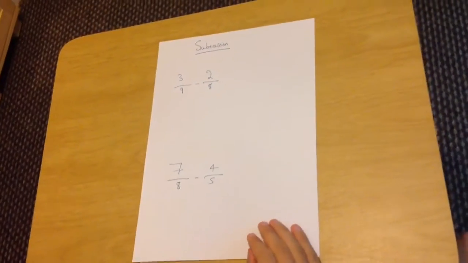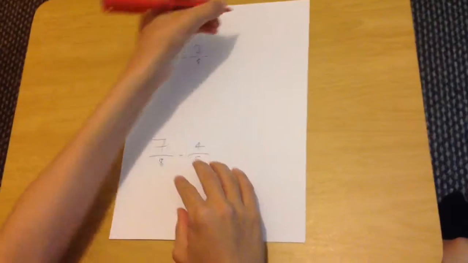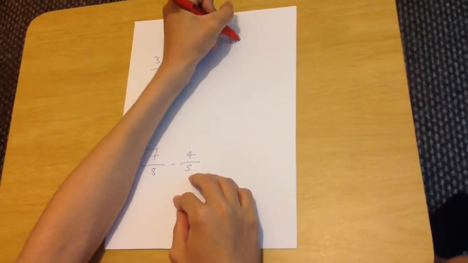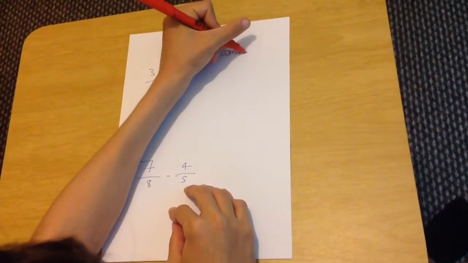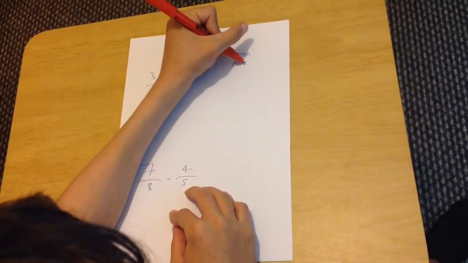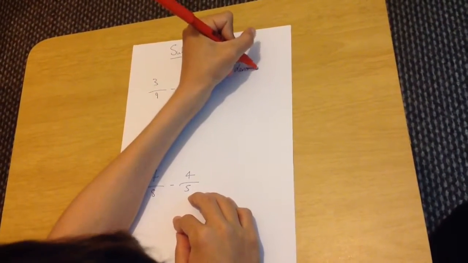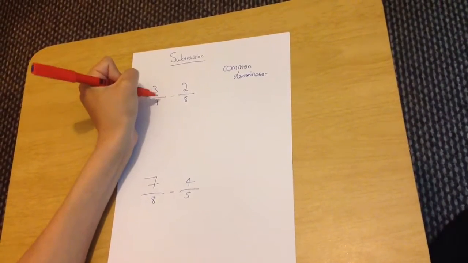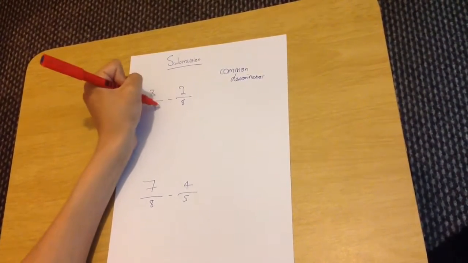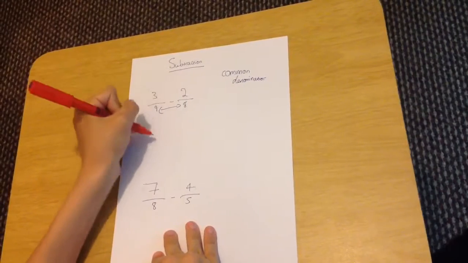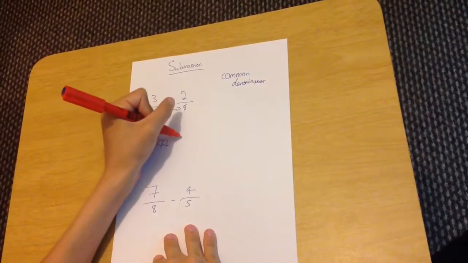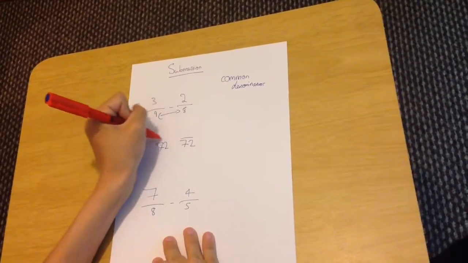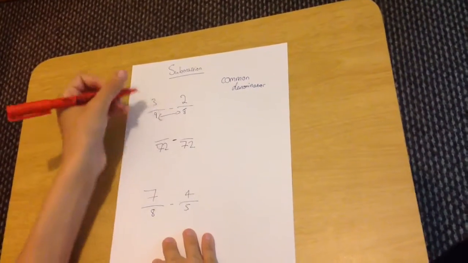Okay, on to subtraction. Pretty much the same concept, I do still need a common denominator. And you find the common denominator in exactly the same way. So here I've got 3/9 take away 2/8. And times these together, and that gives me 72. And put the little minus sign there.